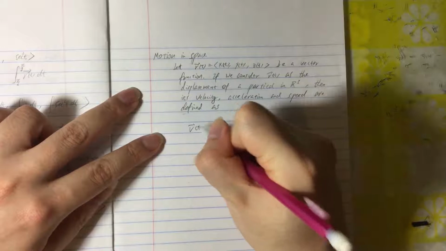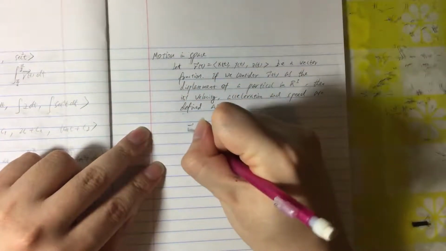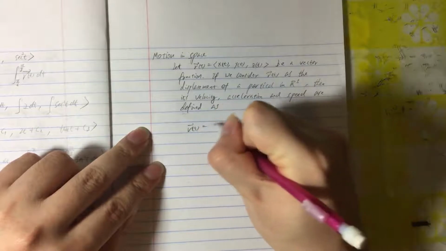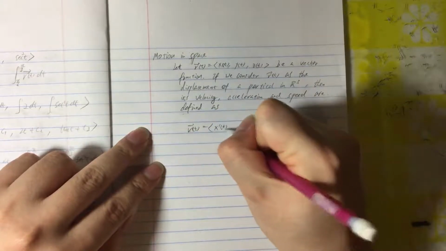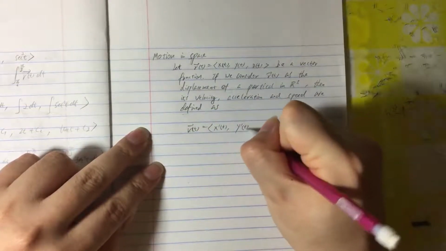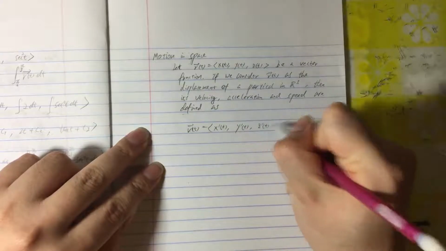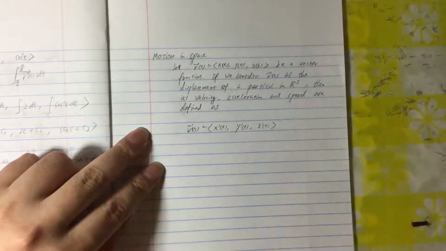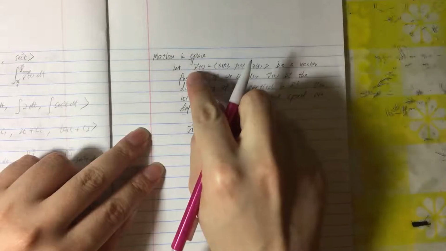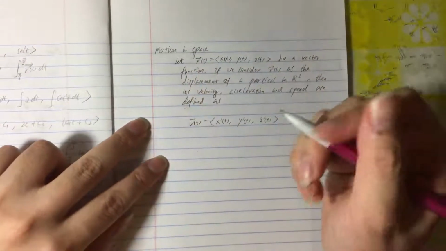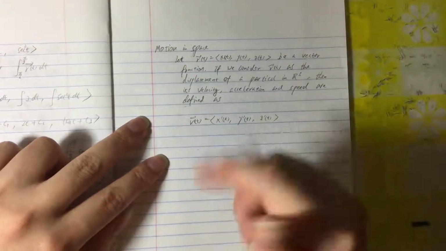Velocity v of t is x prime of t, y prime of t, z prime of t, which is the first derivative of R of t. That's called velocity.